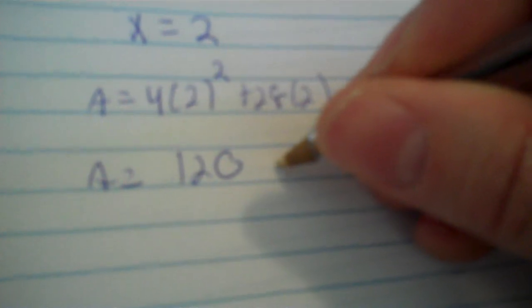Now the label for that area is going to be inches squared, so square inches. You put inches to the second, or you can put square inches. I don't care. Second means squared, by the way. 120 inches squared. Okay, now I'm going to go to another one.